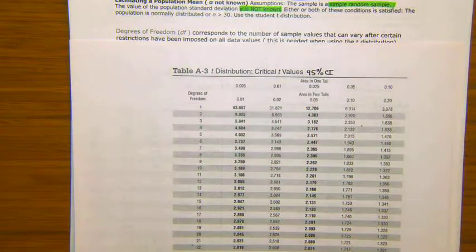Now, when I label it, I only label it for chapter 7 because in chapter 8, sometimes we have one tail, sometimes we have two tails. So the things are going to change a little bit in chapter 8. But for chapter 7, we can label it, and then whenever I'm looking for 95% confidence, I can go straight to my column that's labeled with 95%.